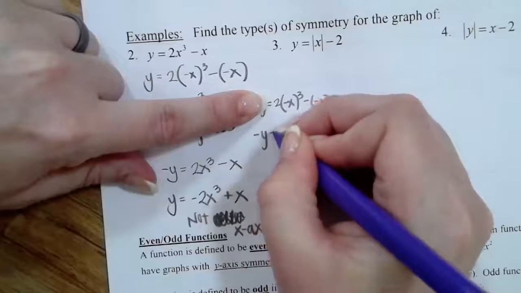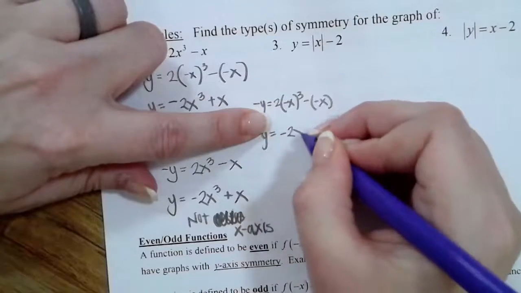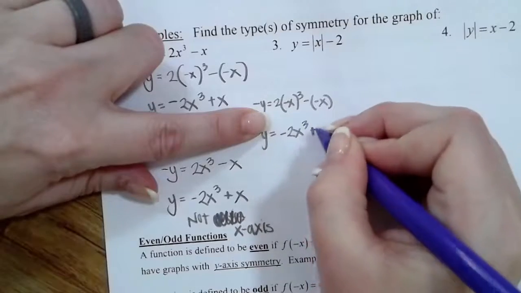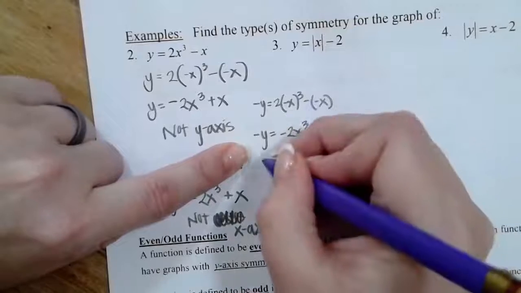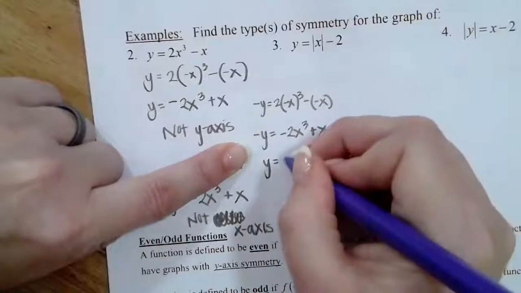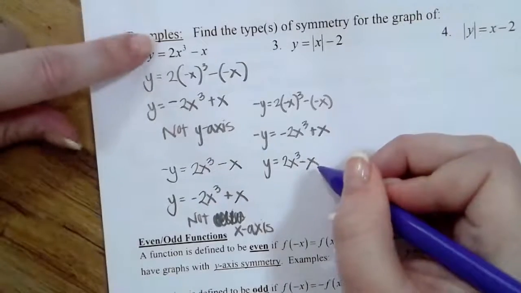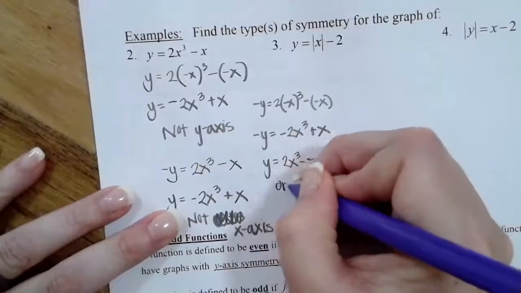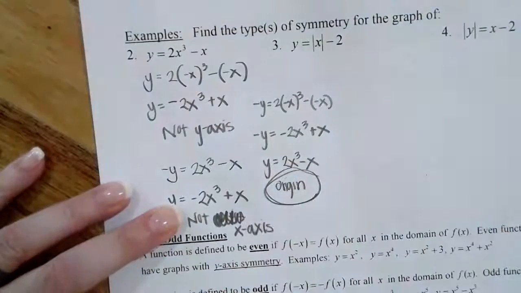That's negative y still. This is negative 2x to the third. Negative, negative, this is positive x. Now get the y by itself by dividing, and we get y equals positive 2x to the third minus x. And it goes back to the original. So it is symmetrical about the origin.